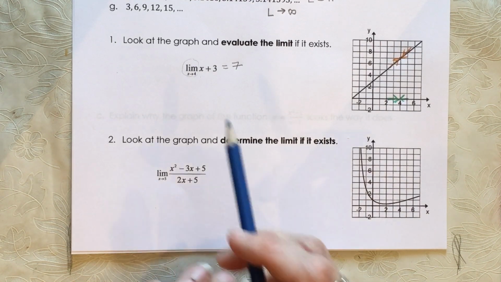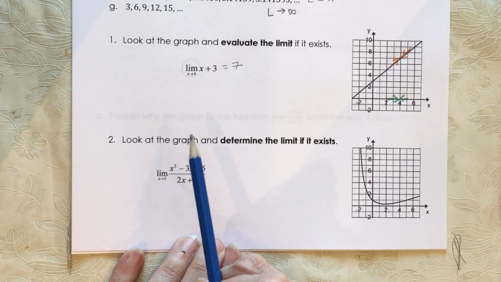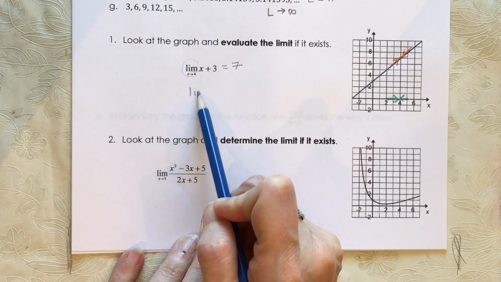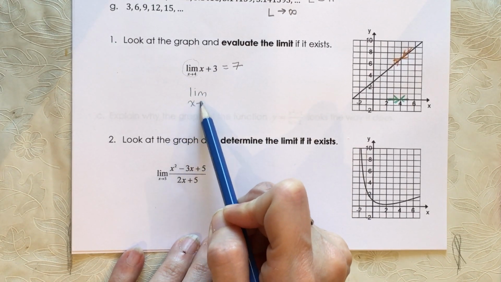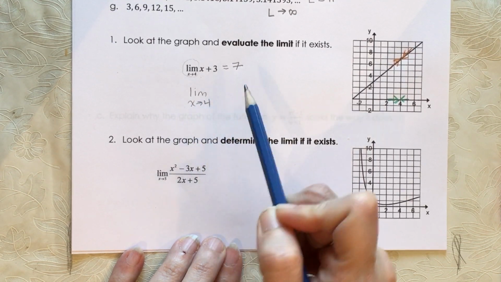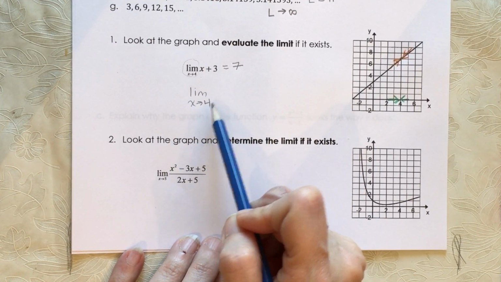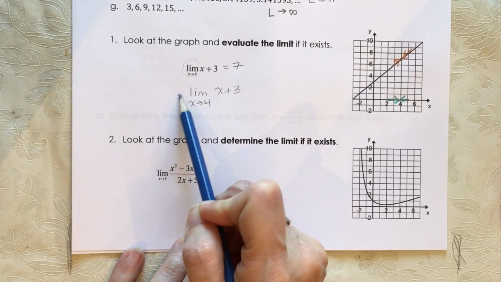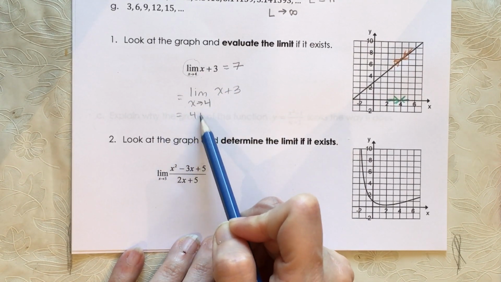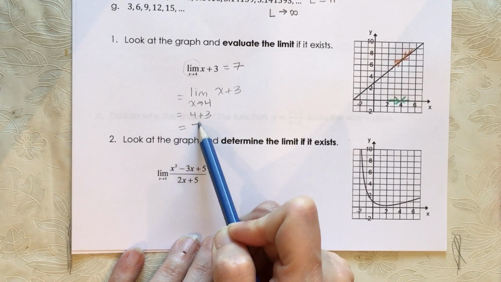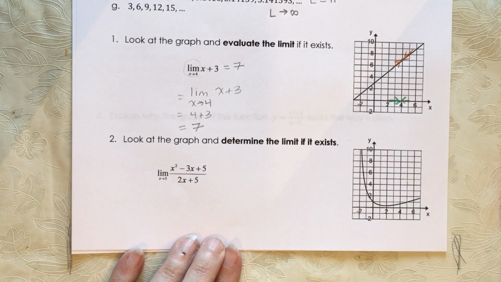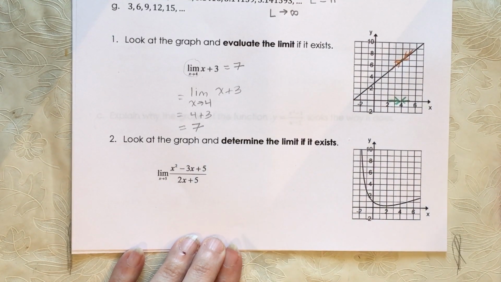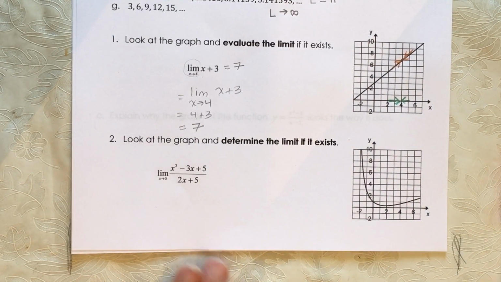You can see too that in terms of what we learned last week, it's safe to allow x to approach 4 because the denominator is a 1 in this case and will not be approaching 0. So we could simply let x approach 4 and we would get 4 plus 3 or 7, and that would be algebraically by substitution. So the graphical analysis agrees with just being able to substitute in here.